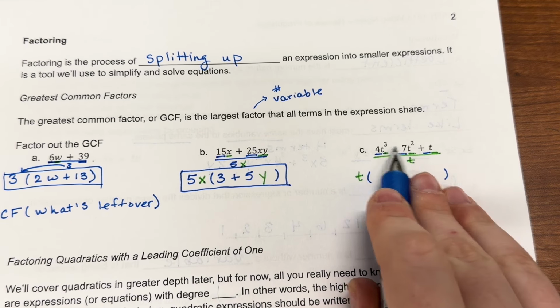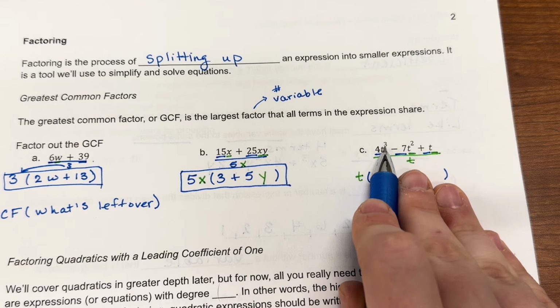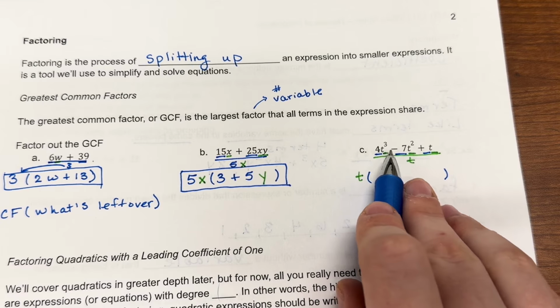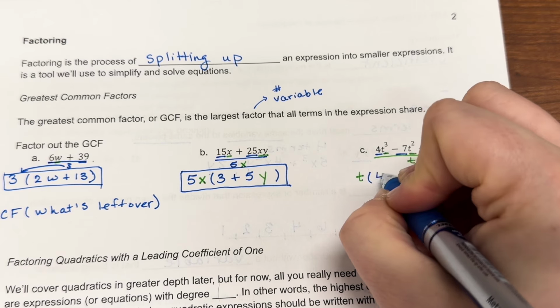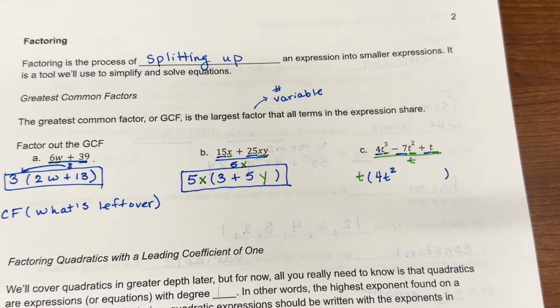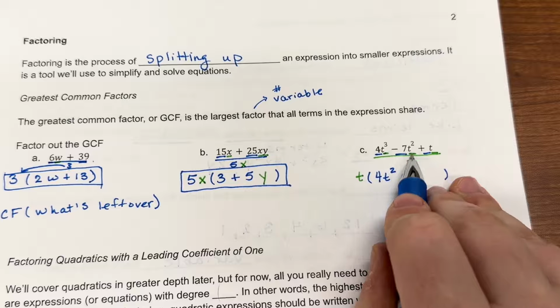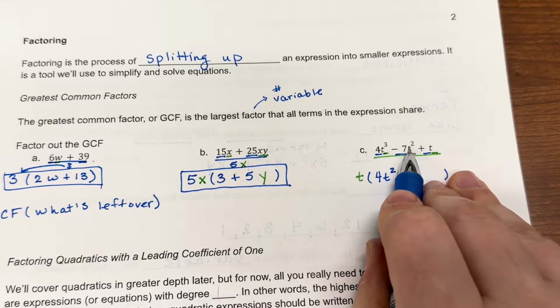So 4t cubed, that first term divided by t, one of those t's cancel out, and that leaves us with just 2 t's instead of all 3. So that's going to be 4t squared. And then 7t squared divided by t. One of those t's cancel out. There's 2 of them here.